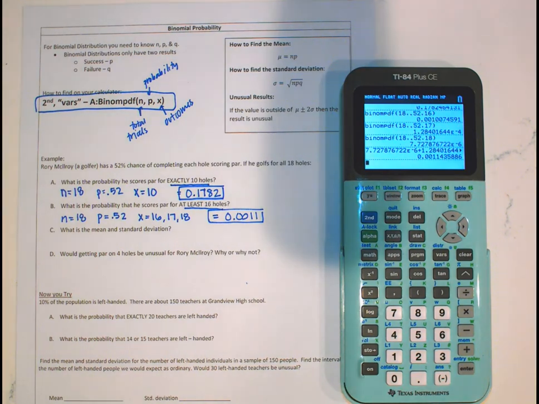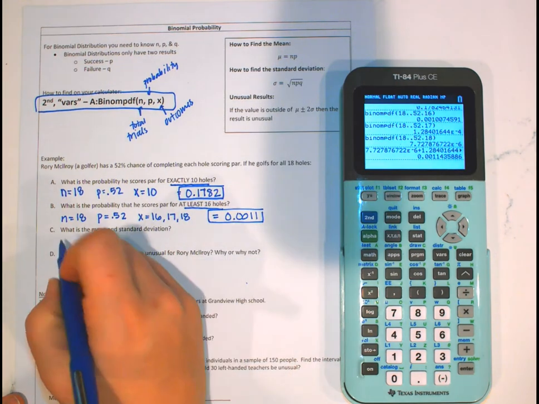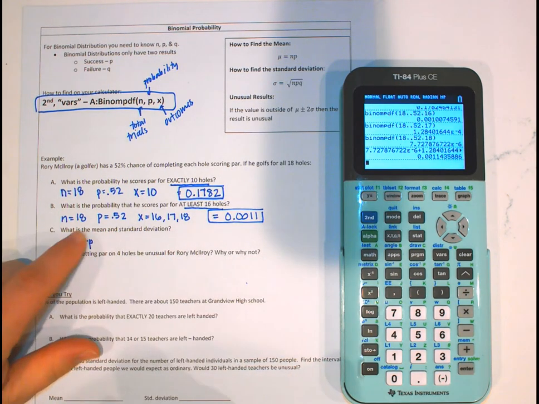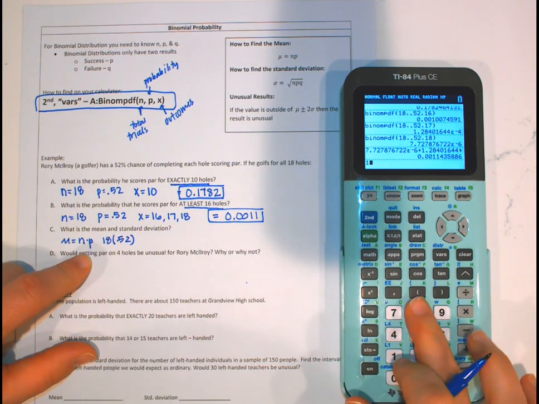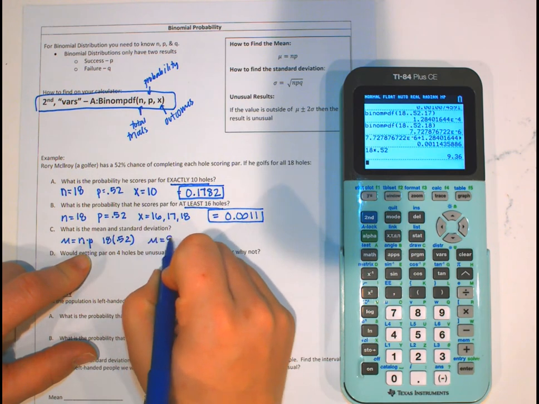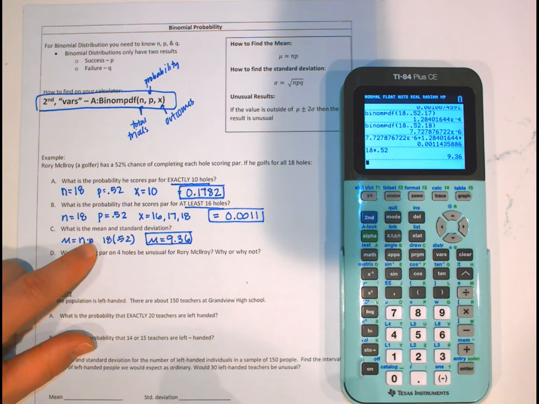So now if I want to know the mean and the standard deviation, in our binomial probability, our mean is just our n value times our p value. So I'm just going to multiply 18 times 0.52, and I get that my mean is 9.36. That's all I have to do, multiply n times p.